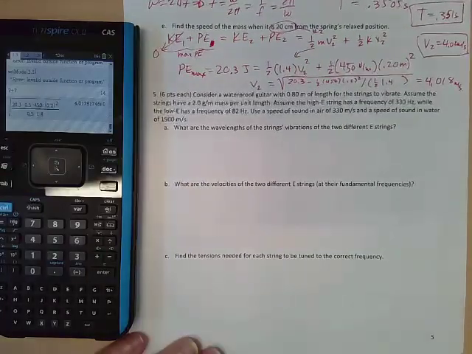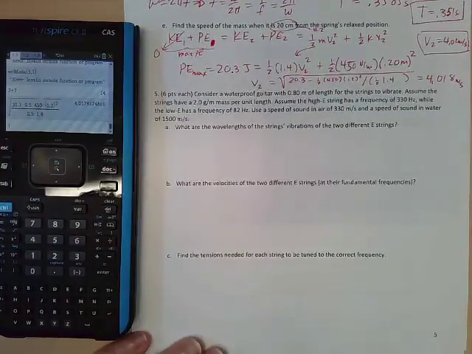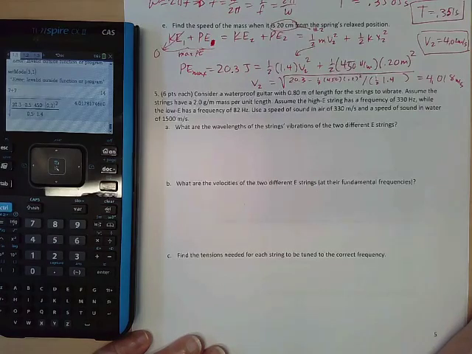Okay, number 5. Consider a waterproof guitar with a 0.8 meter length of strings for the strings to vibrate. Assume the strings have 2 grams per meter mass per unit length, and assume that the high E string has a frequency of 330 while low E has a frequency of 82. Use the speed of sound in air as 330 and the speed of sound in water as 1500 meters per second. What are the wavelengths of the strings' vibrations of the two different E strings?